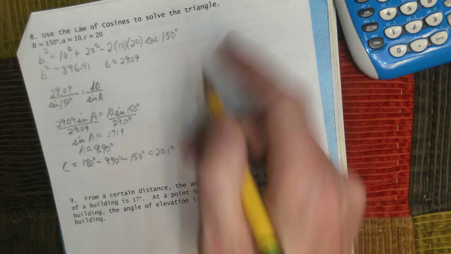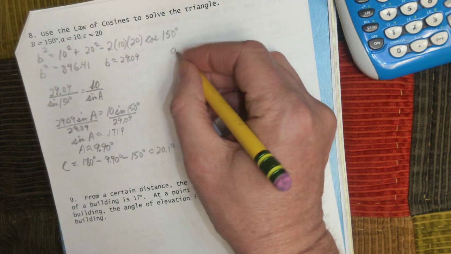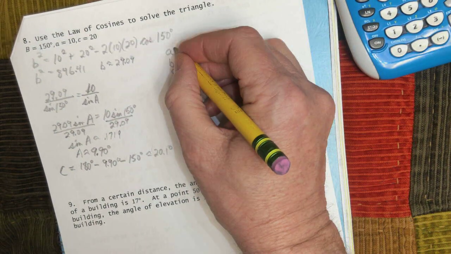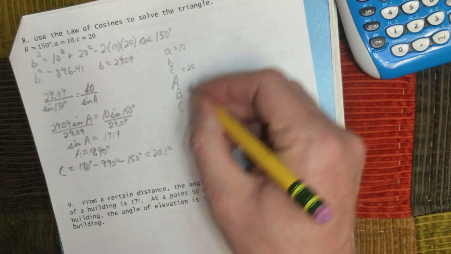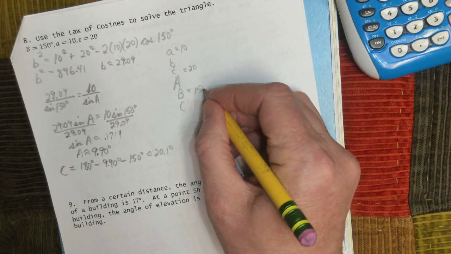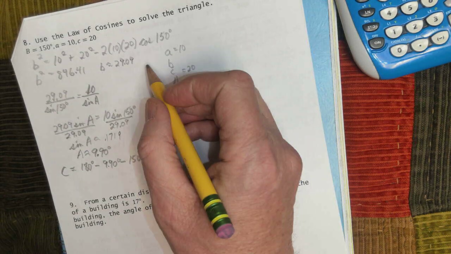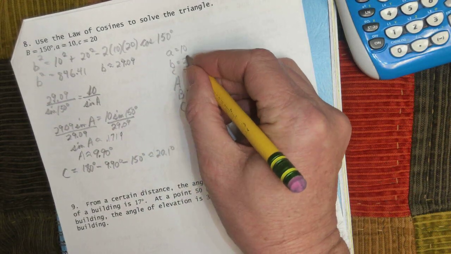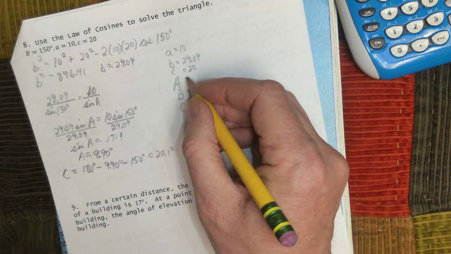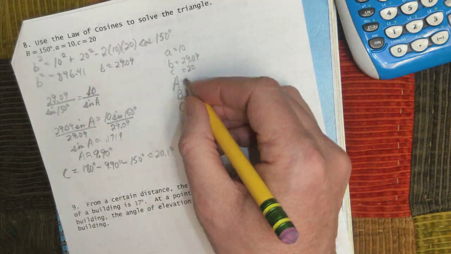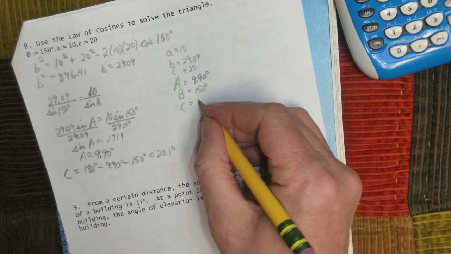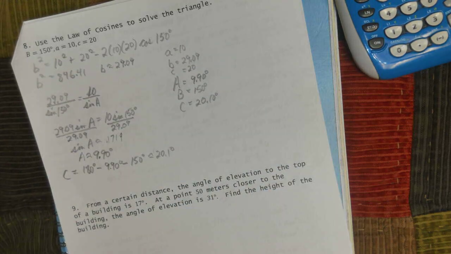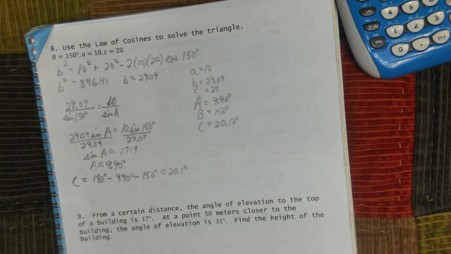Okay, so let's do big A, big B, big C. Little a is 10, big C is 20, big B is 150 degrees. Little b is 29.09 units long. Big A is 9.90 degrees, and big C is 20.10 degrees. Alright, so there's number 8.